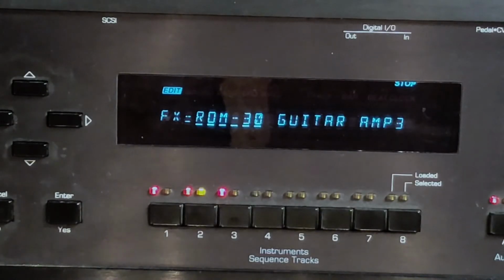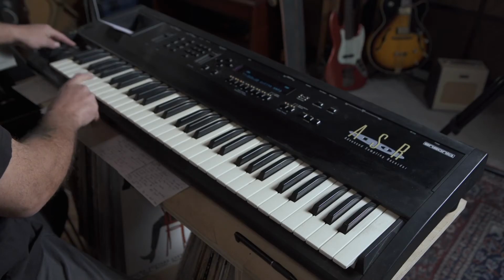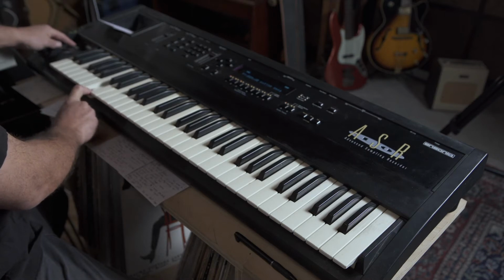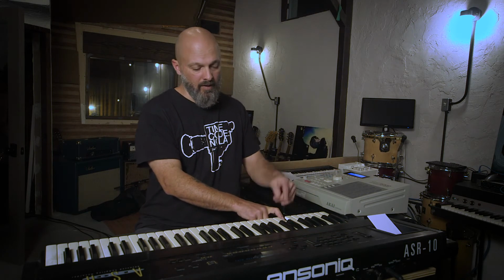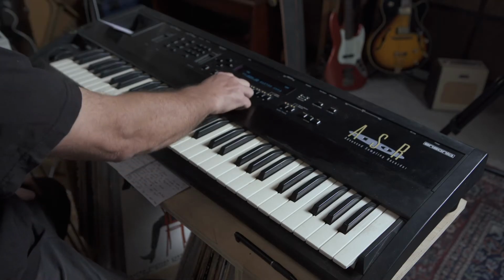and I have this sample, this particular guitar amp effect on. So now we're going through that. You take it off. So you could set that up through delay or any effect. It's only limited by the creative ways you can do it.